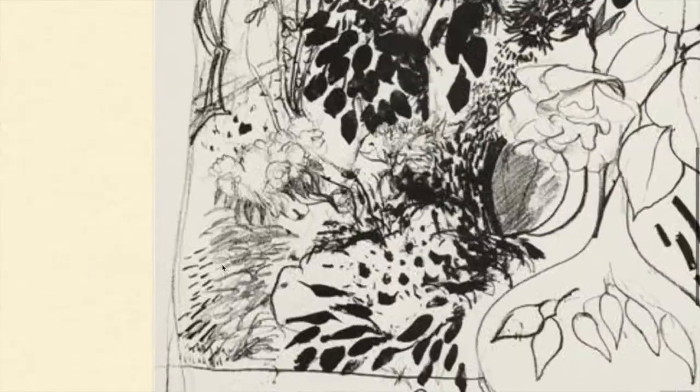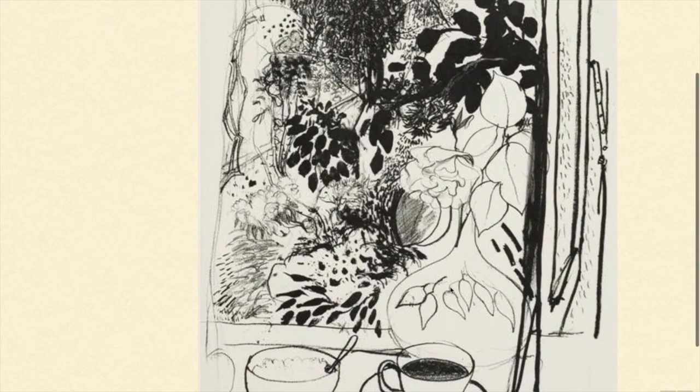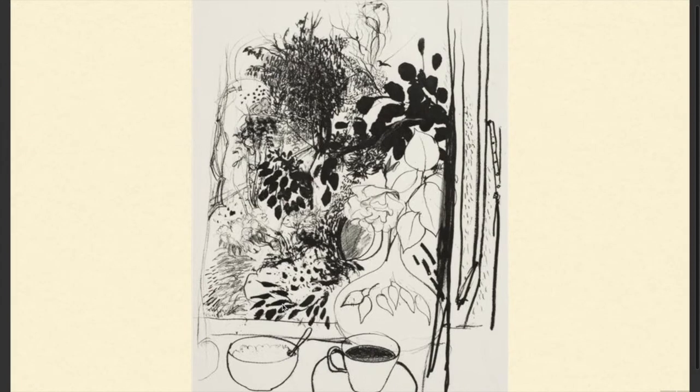Texture. Some of these lines look rougher, and some of them look quite a bit smoother. Line length. See some short lines, as well as some long lines.